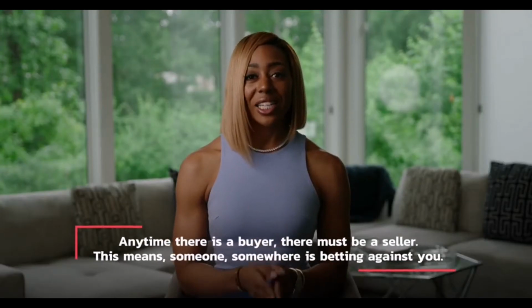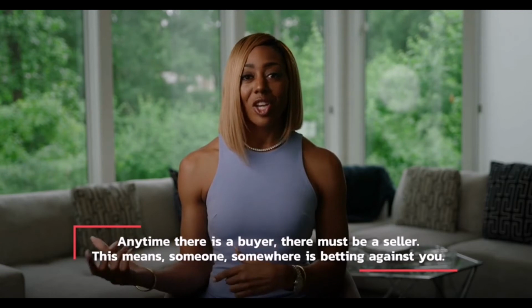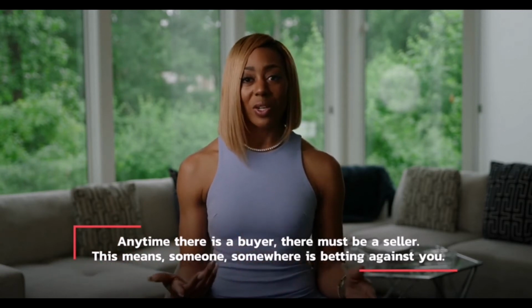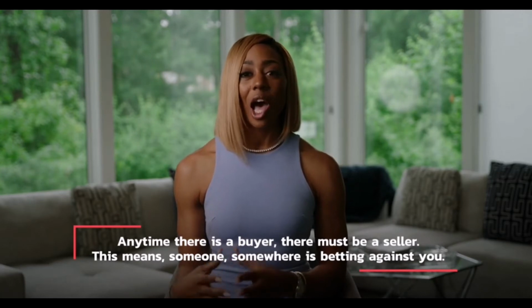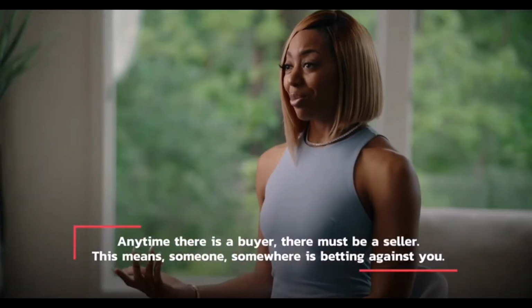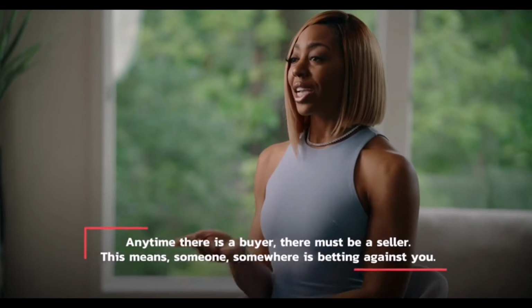So in trading, there's always an agreement that has to occur. Anytime there's a buyer, there always has to be a seller. So when you place a trade somewhere in the world, there is also someone else in the world placing a trade in the opposite direction. This is where your broker comes into play. The broker is brokering the deal. So they're finding a buyer and a seller in order to place that actual trade.